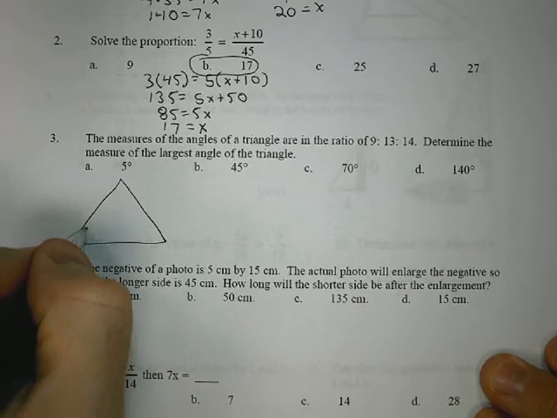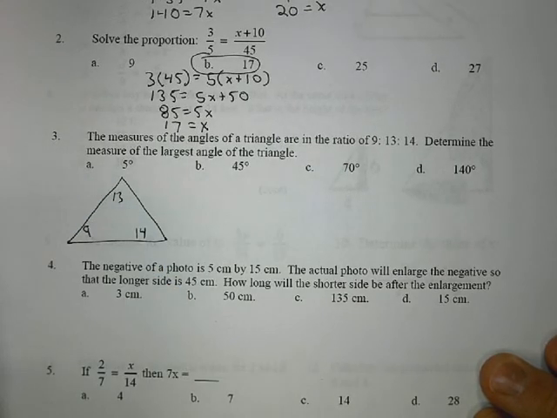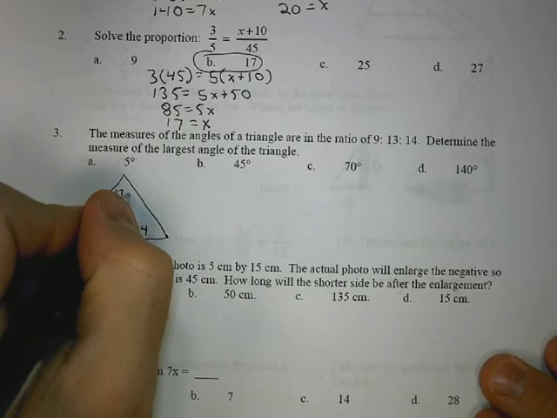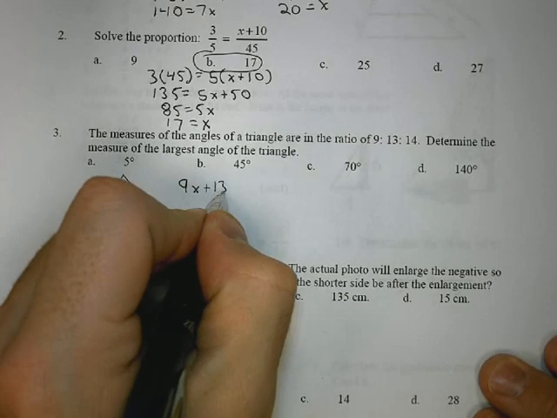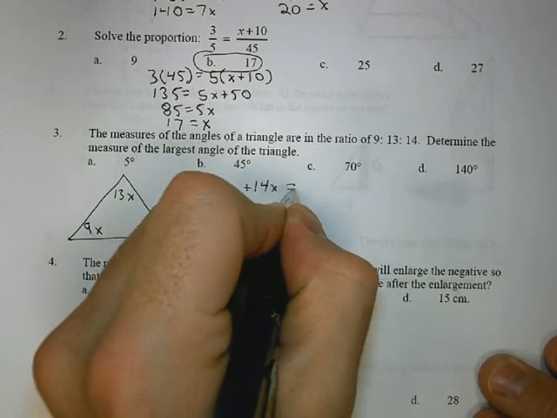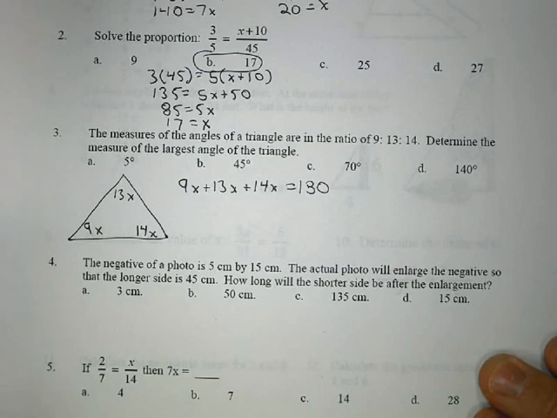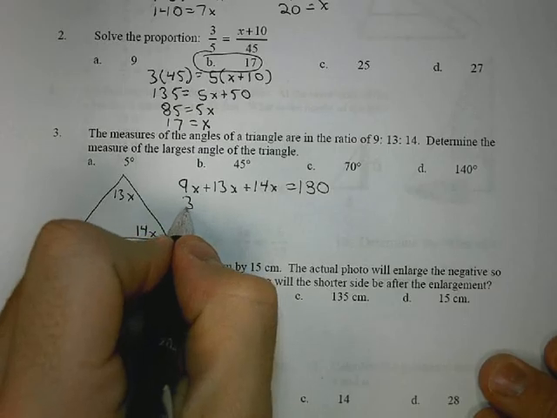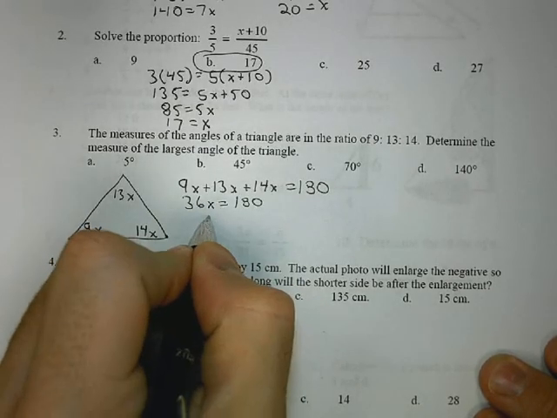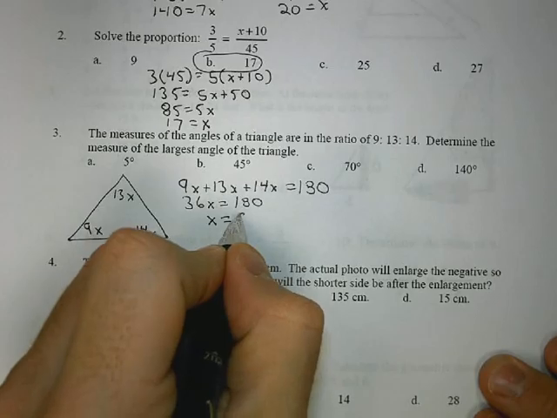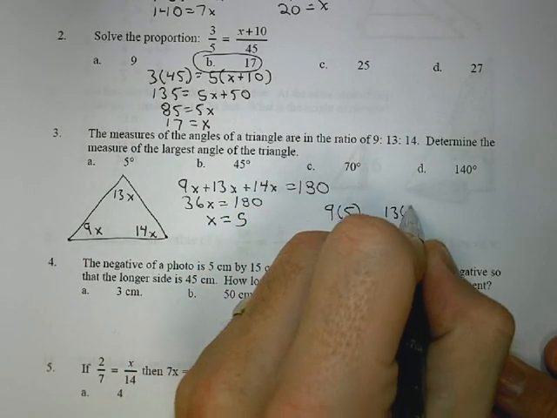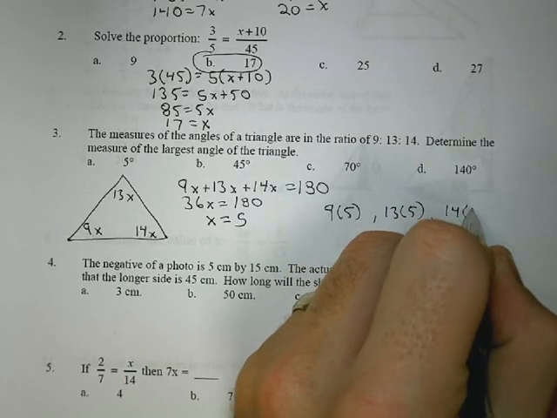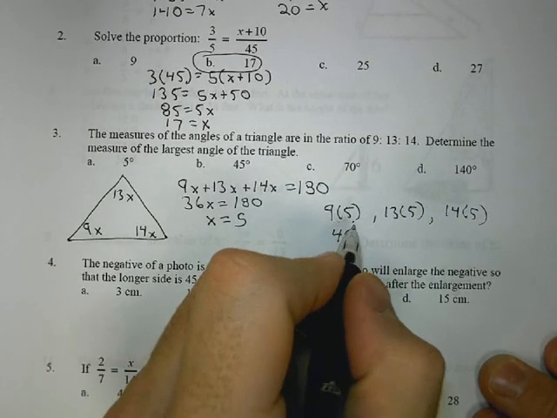Number 3, I have the measures of the angles of a triangle in the ratio of 9, 13, 14. I need to find the largest angle of the triangle. So if I just sketch this triangle, I have 9, 13, and 14. That's not the actual values, that's the ratio of them. So why don't I put an x on these, 9x, 13x, and 14x, because I know that since these are the interior angles of a triangle, their sum is 180. So I combine those. I get 36x equals 180. Divide 180 by 36, and I get 5.